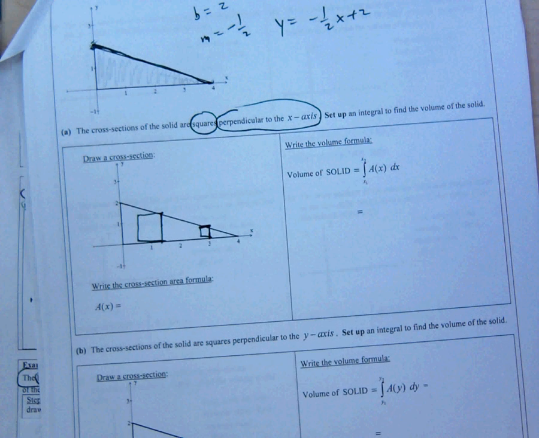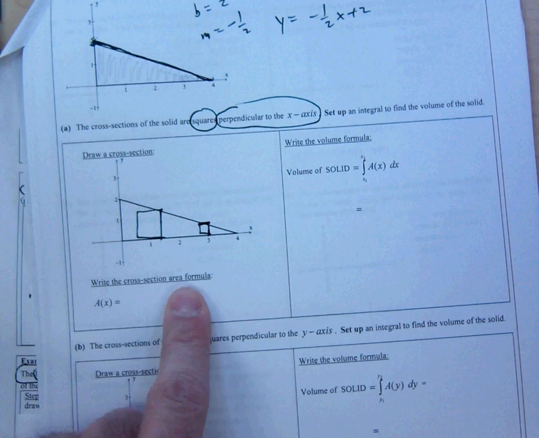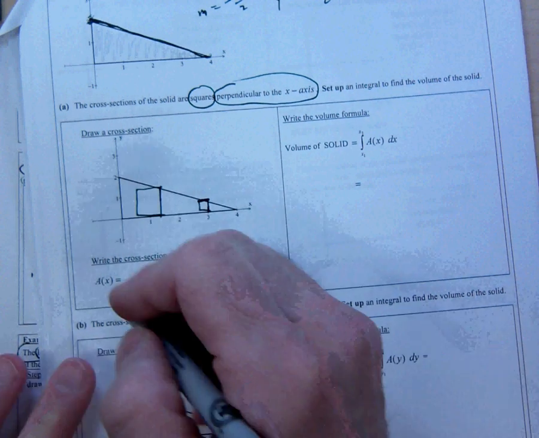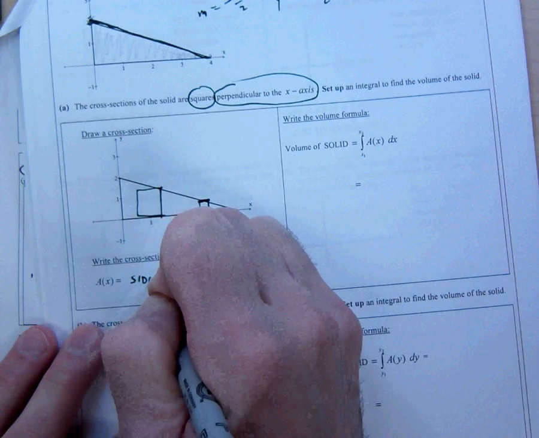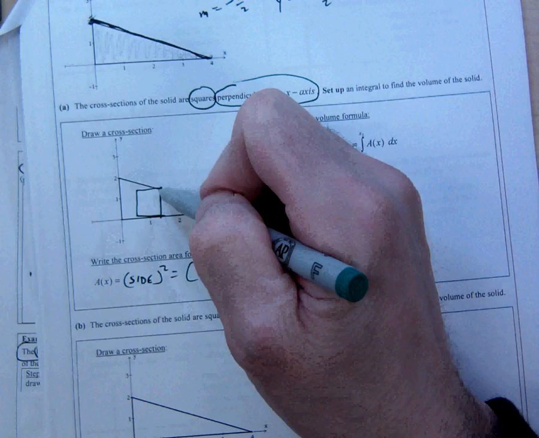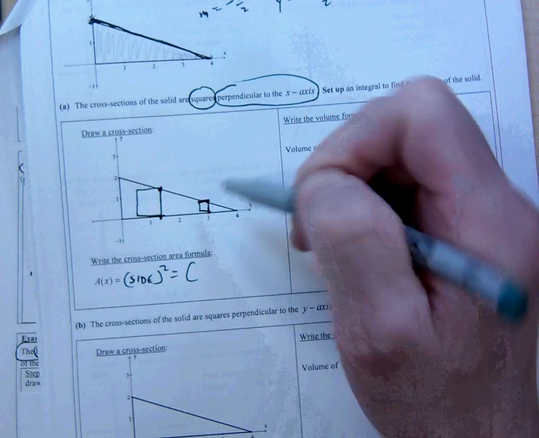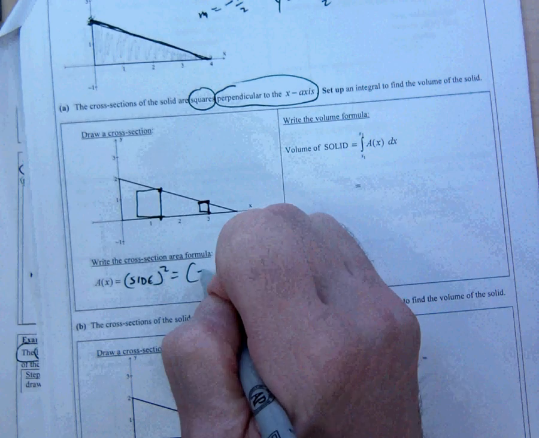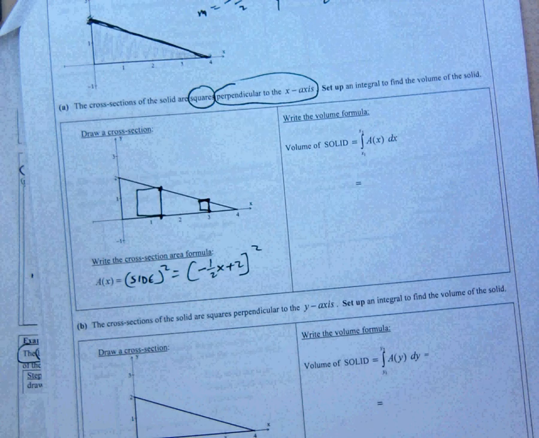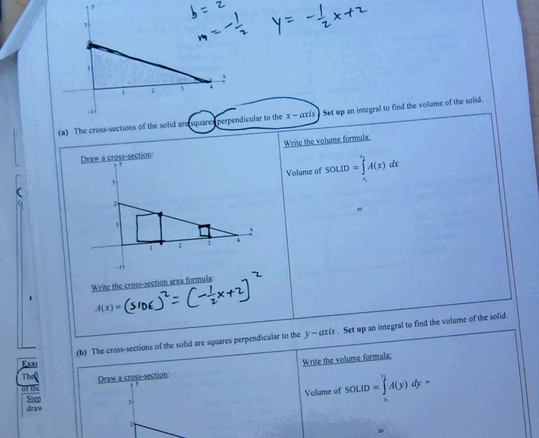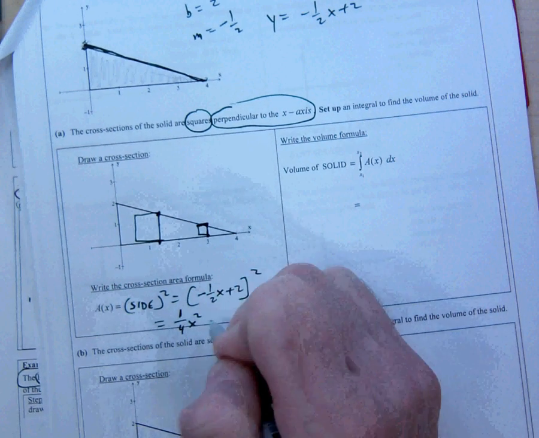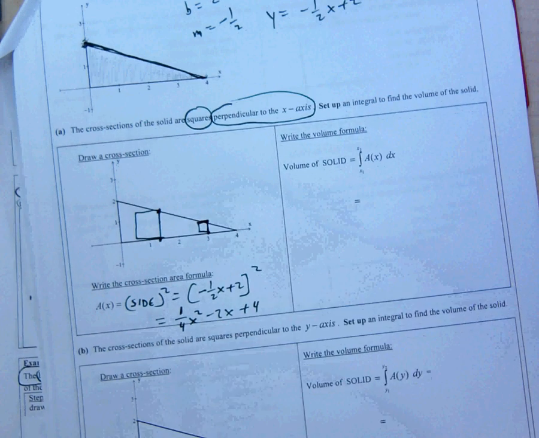All right, so you guys, what's the cross-sectional shape again? Square. What's the area formula for a square? Side length squared, isn't it? Which in this case is what? What's the distance between here and here? Or here and here? What is it? Yeah, it's just the function values for your line, right? And then you're going to square them. Everybody got that? And so if you want, you can FOIL. If you FOIL, you get what? 1/4 x squared minus 2x plus 4. Isn't that what you get? If you FOIL?